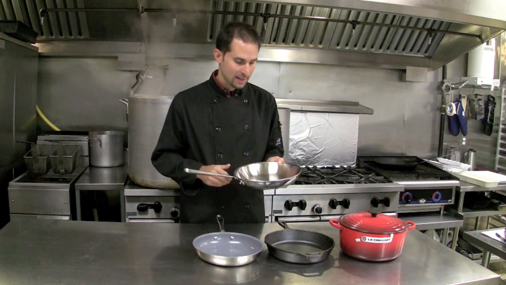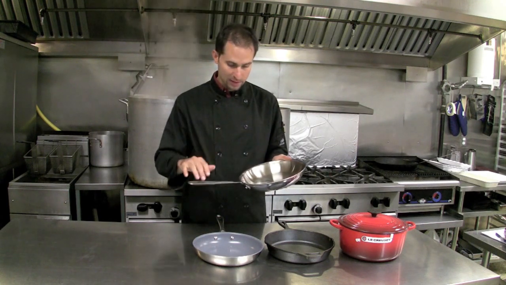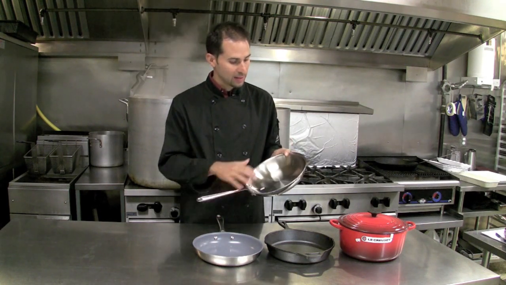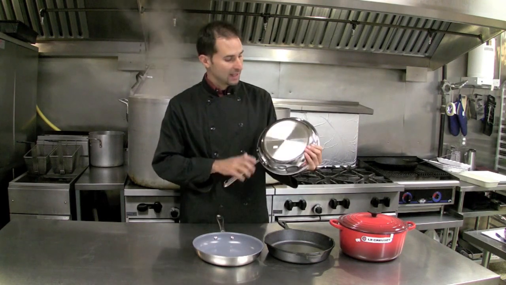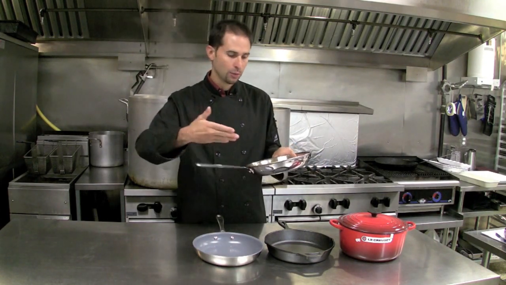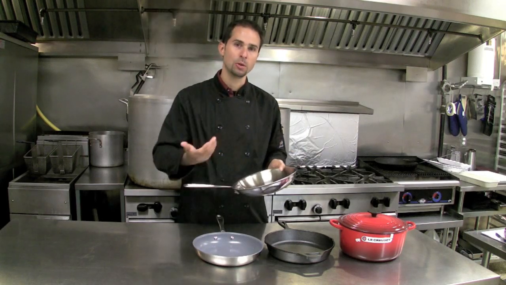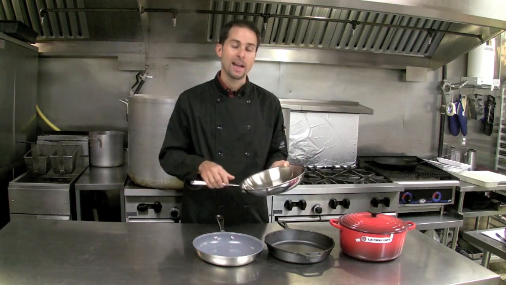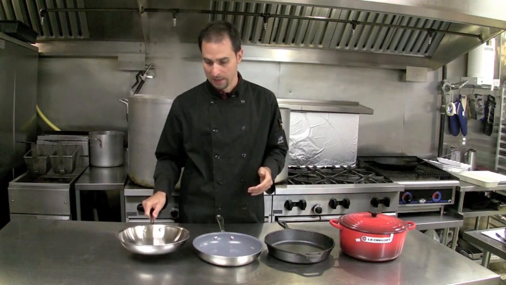And what I mean by that is you have 3 layers in this case. This is their 3-ply line. It's stainless steel on the inside, stainless steel on the outside, which will stay clean on the inside and outside, but running through the entire middle of this pan is aluminum. And what that aluminum does is allow the heat to conduct very rapidly. I'm going to get into more of that in a second.